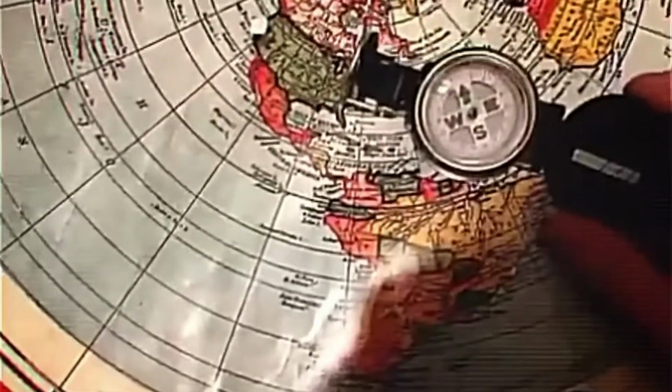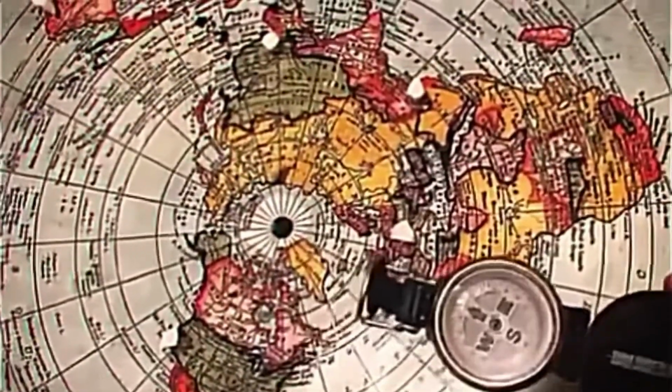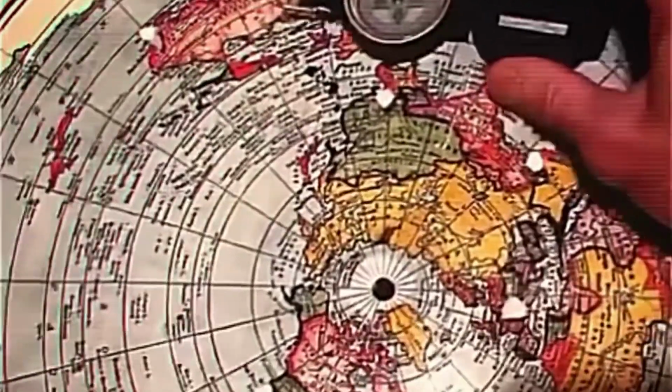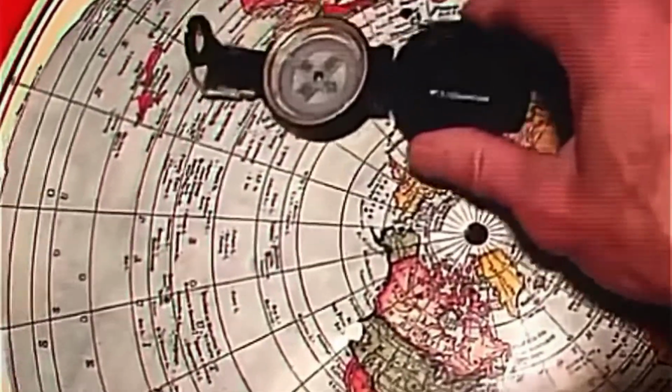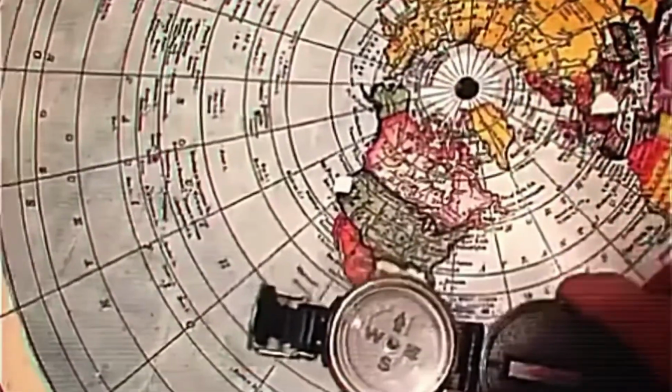Watch what happens to the compass. It automatically points to the center of the flat Earth map. Now watch as I move it around the center. Being that it's magnetized, it'll automatically point to the center no matter where it is on this map. Now, let's get to the point.